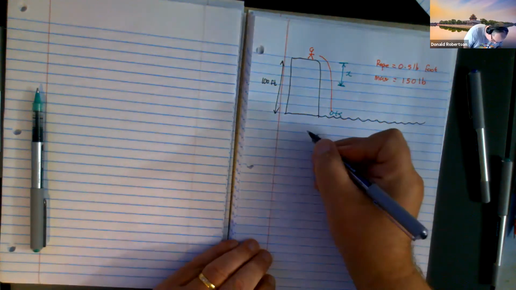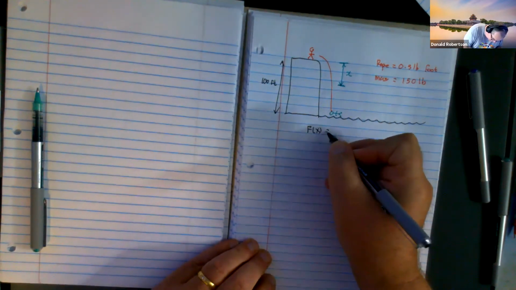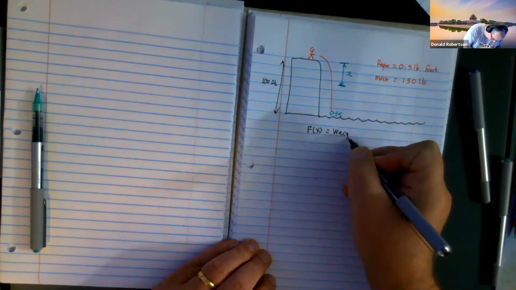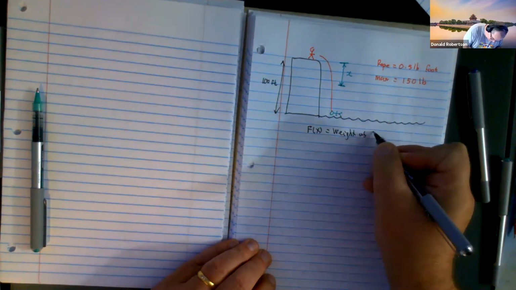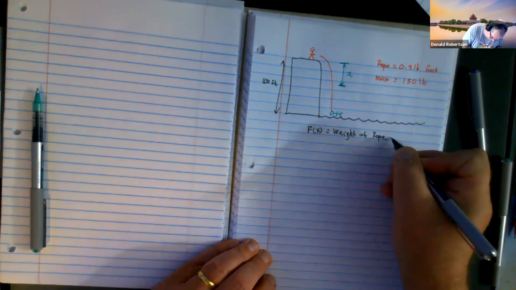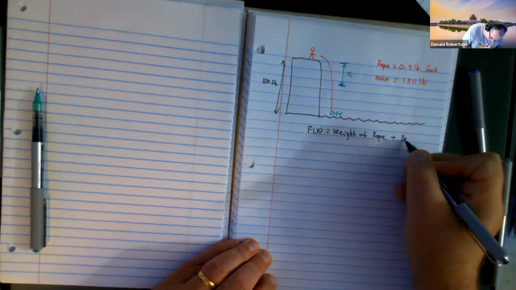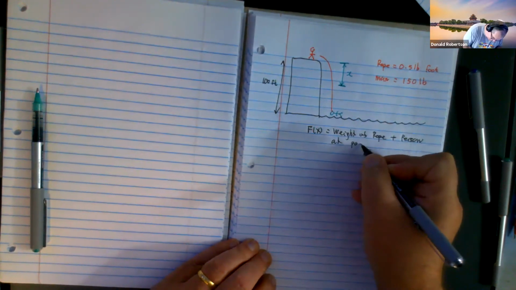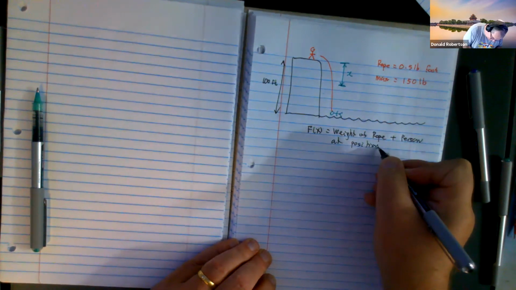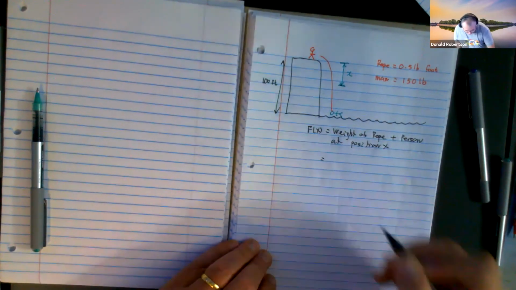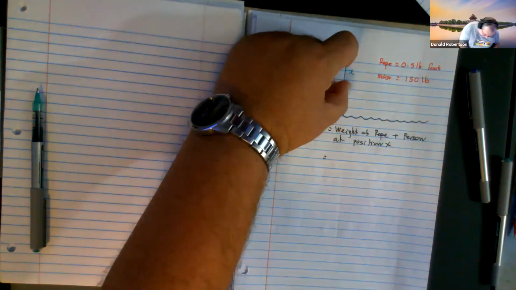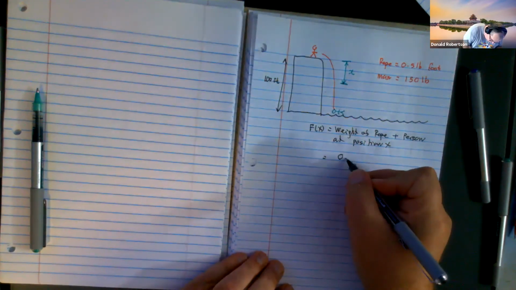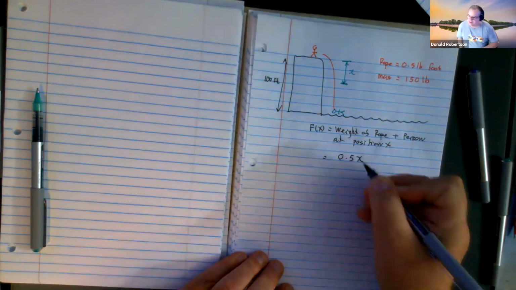And the force function is the weight of the rope plus the person at position X. Now, I know that the rope weighs 0.5 a pound a foot. So if you're X feet off the top, are you comfortable with the 0.5x, just like we did the last time?